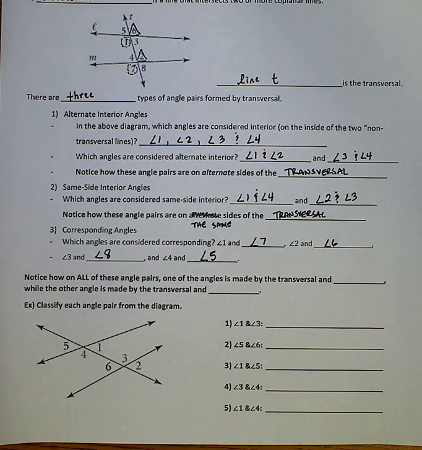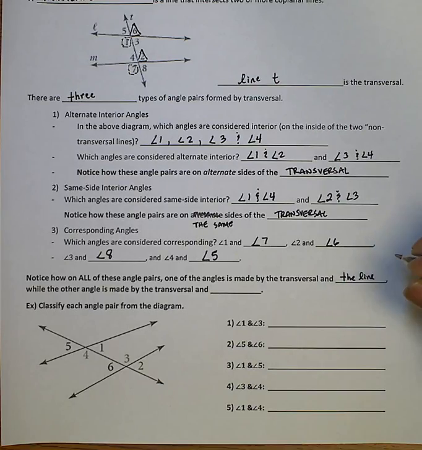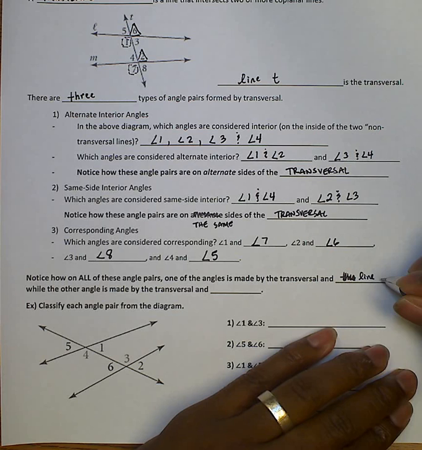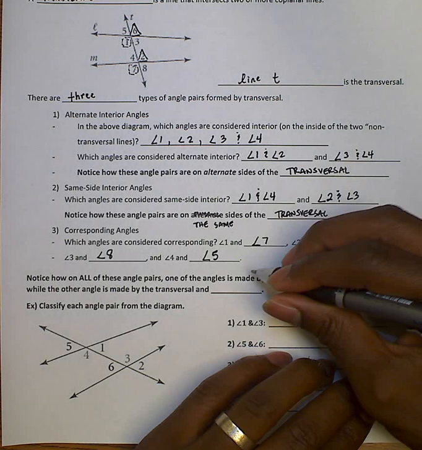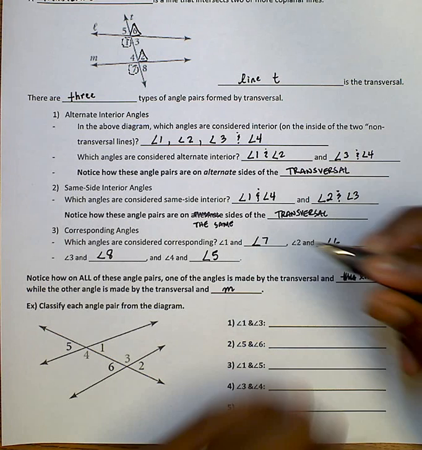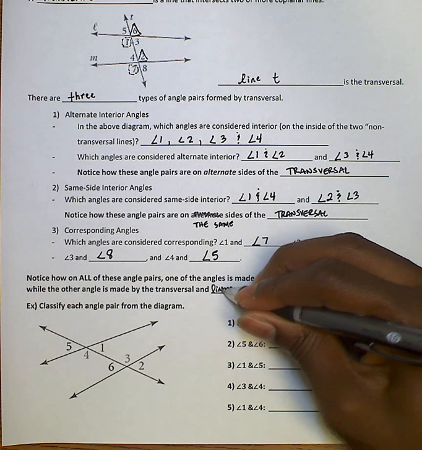Alright. Notice how on all these angle pairs, one of the angles is made by the transversal and the line, oh, sorry, I said the line, line L, while the other angle is made by the transversal and line M.